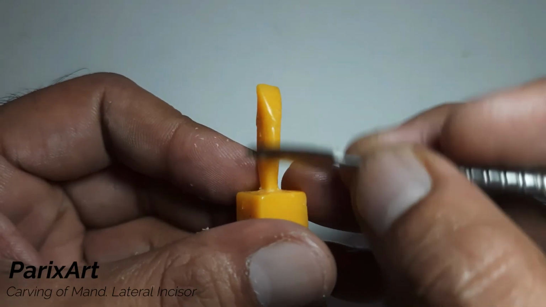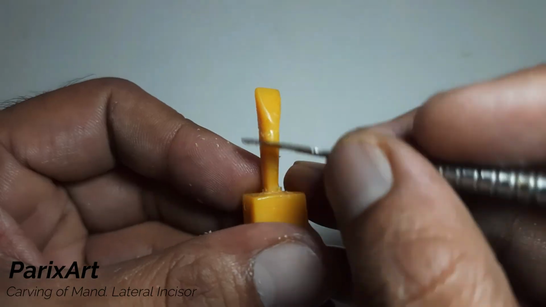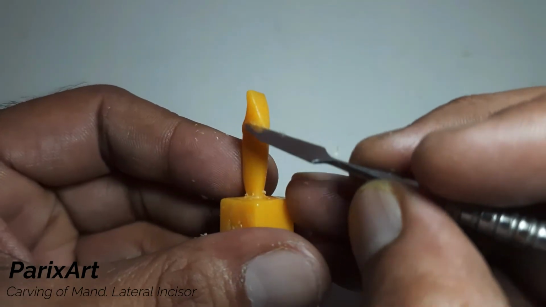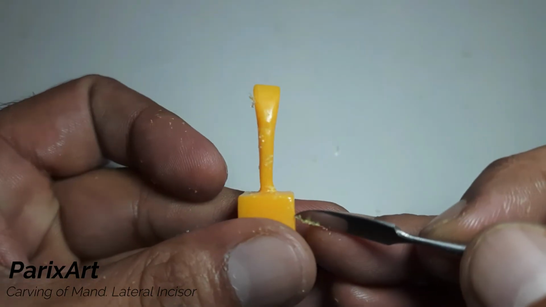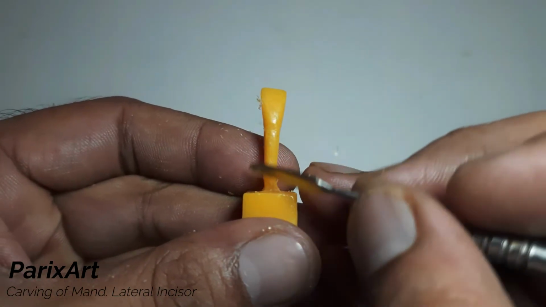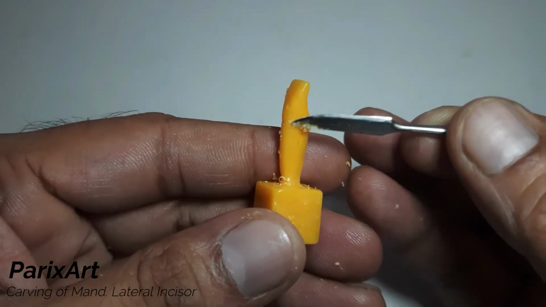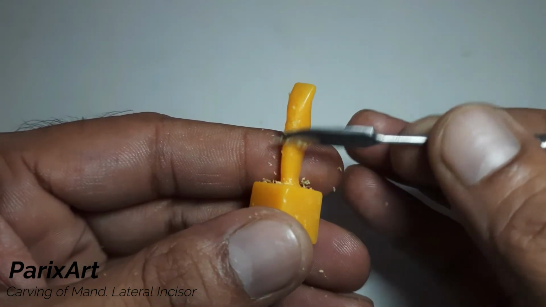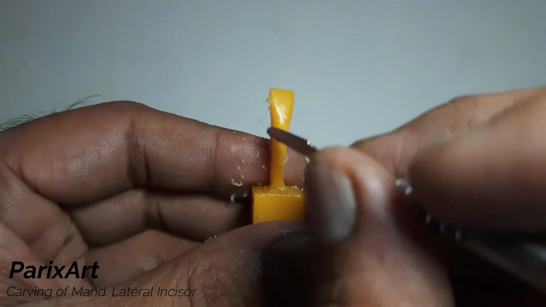Give full length gentle strokes from crown to root to blend in the even taper. Also removing any sharp line angles in the root.